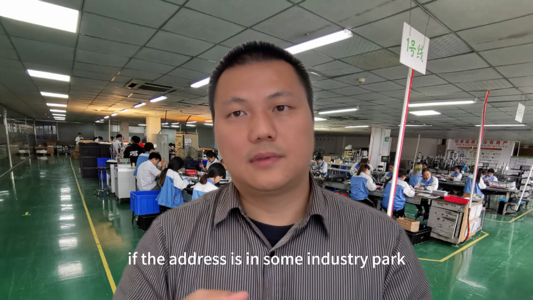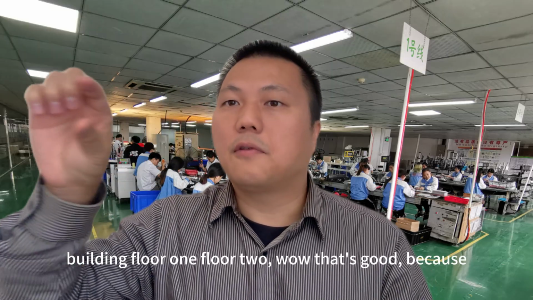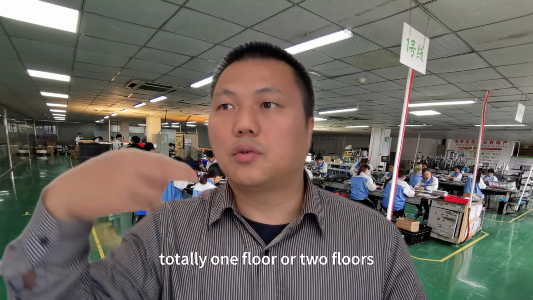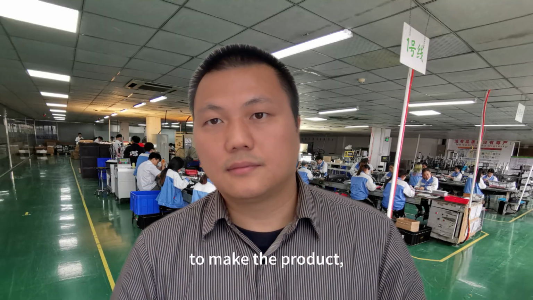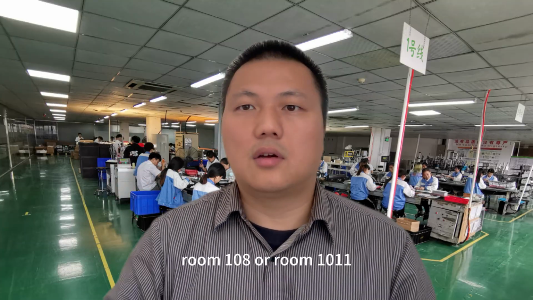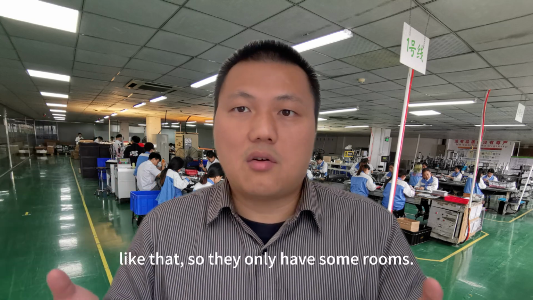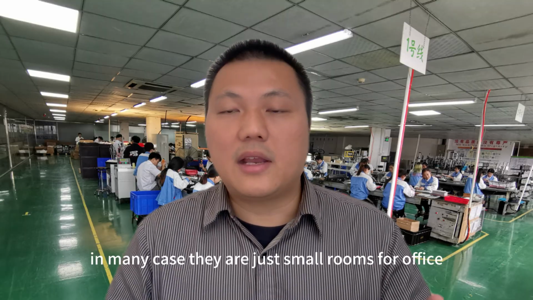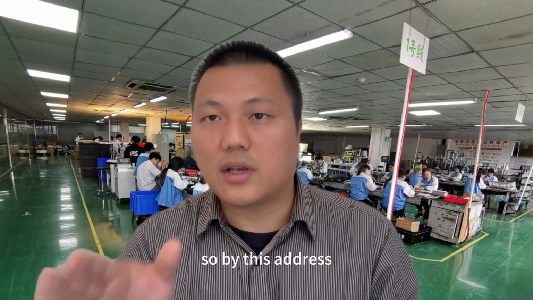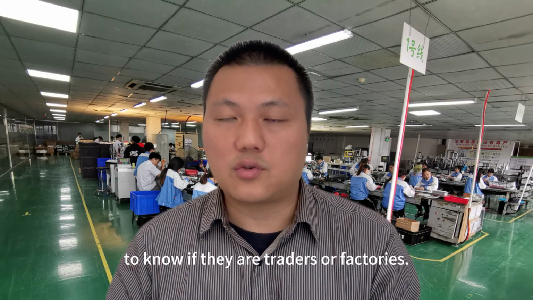And we can also see the address. If the address is in some industry park and the building is floor 1, floor 2, wow, that's good, because normally some factories have a total of 1 floor or 2 floors to make the product. But for some addresses, you can see it's just room 108 or room 10, 11, like that. So there are only some rooms. In many cases, they are just small rooms for office, not for factory. So by this address, we can also get some important information to know if they are traders or factories.